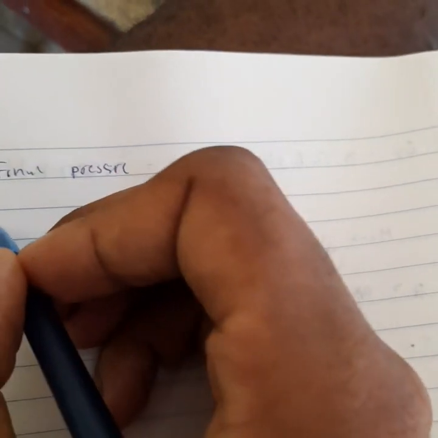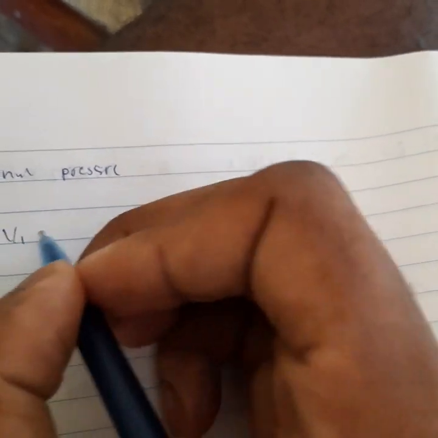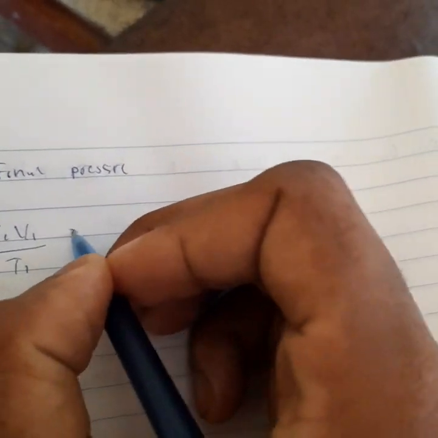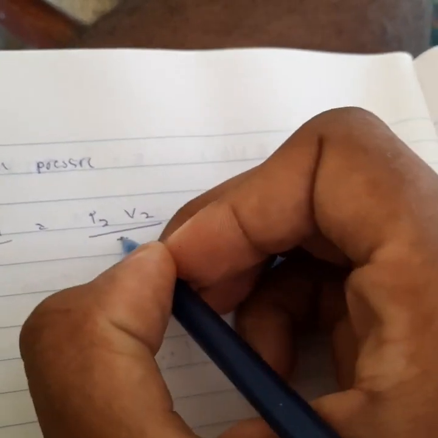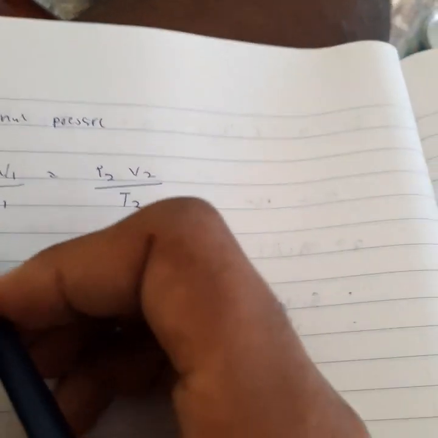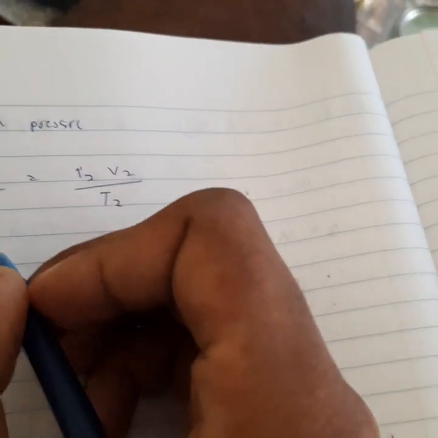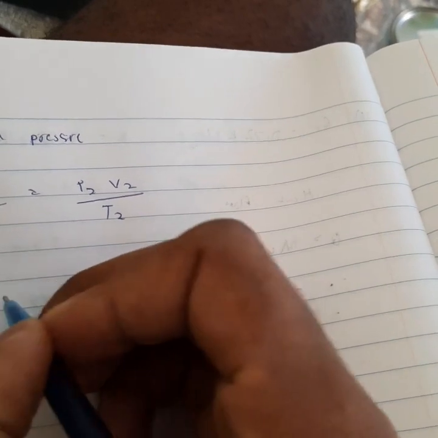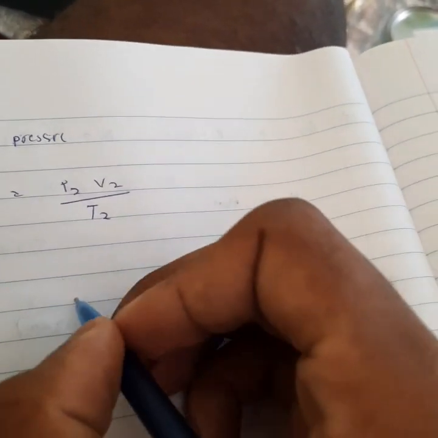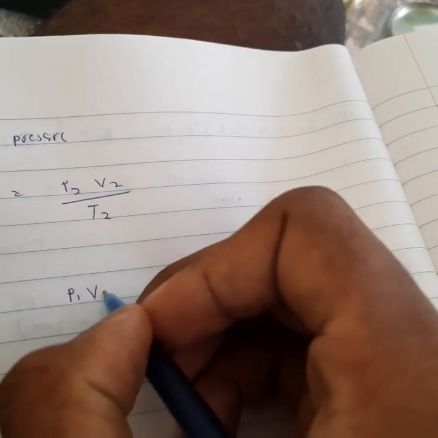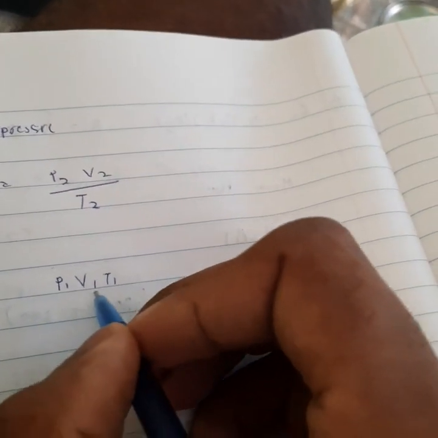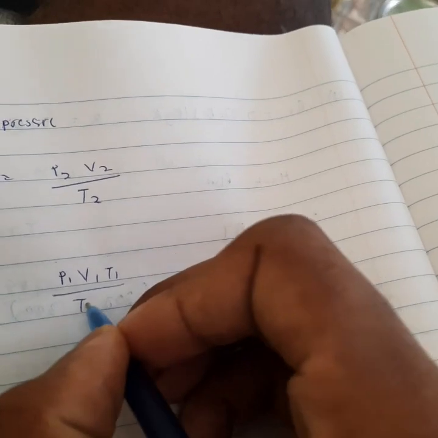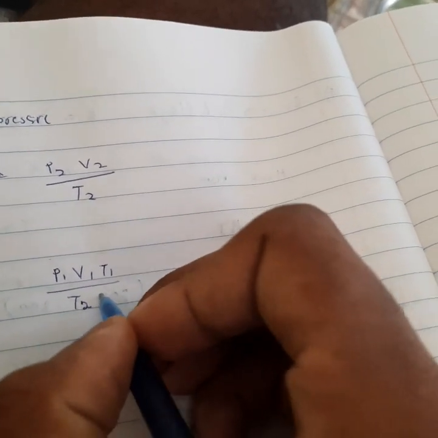Alright, final pressure now. I'm going to use the universal gas law. P1 V1 over T1 is equal to P2 V2 over T2. I'm going to transpose for P2, which is P1 V1 T2 over T1 V2.